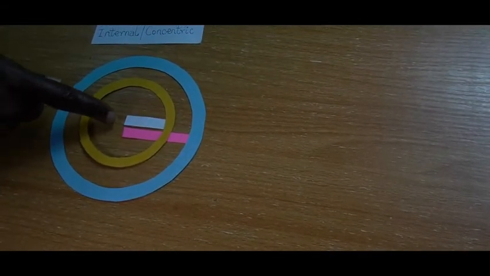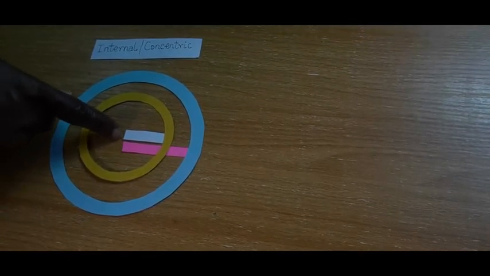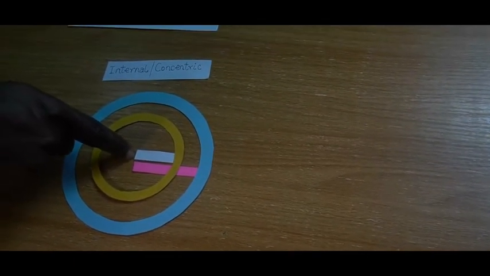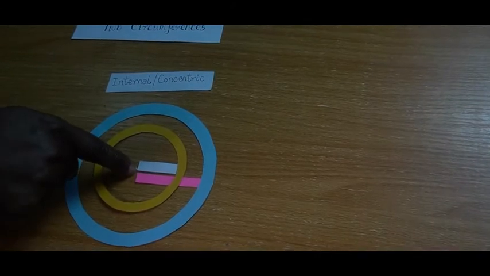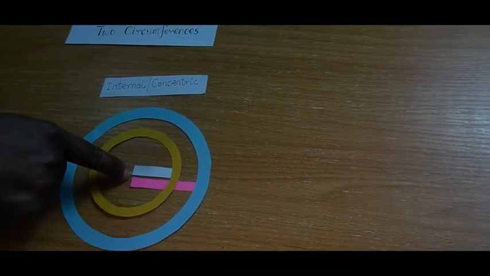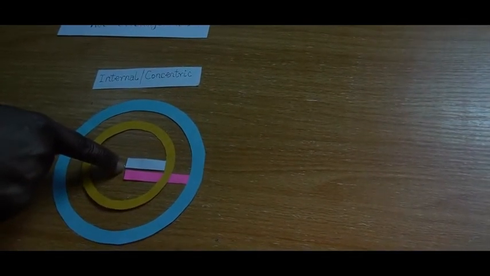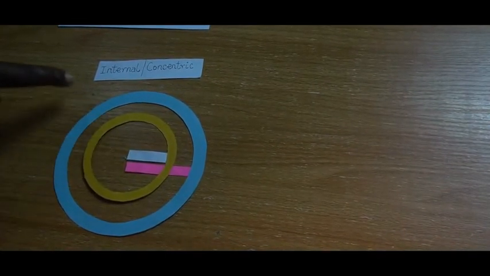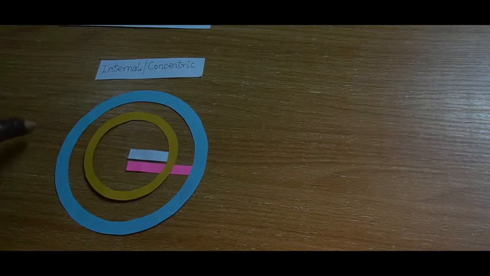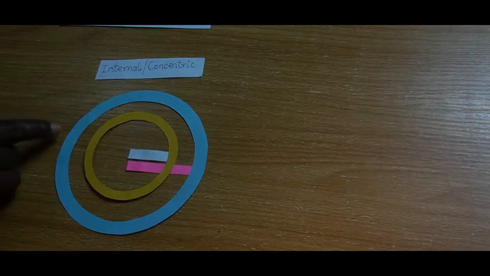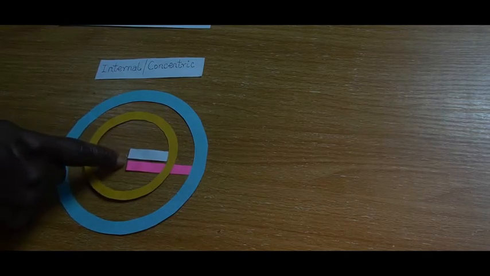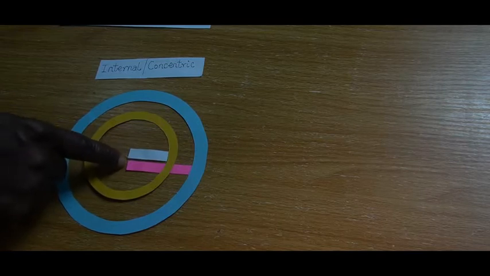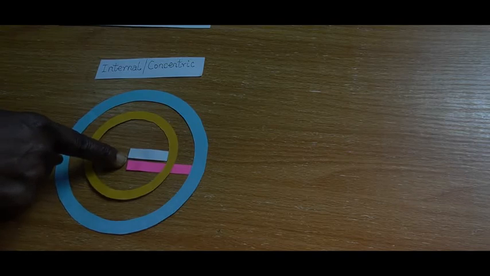Look at the centers of the circles. The center of this circle is here. The center of this circle is here. So what can you say about the distance between the centers of the circles when they are internal or concentric? There is no distance. The centers coincide.